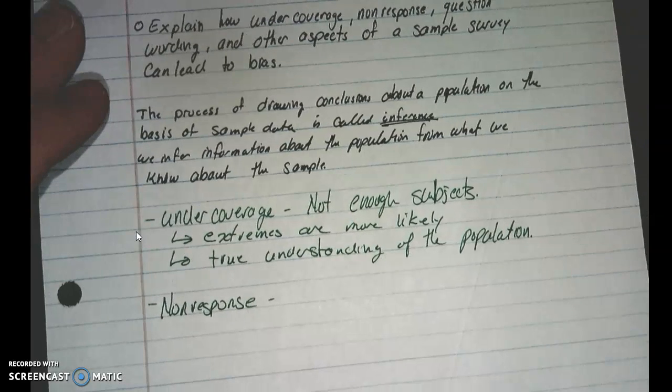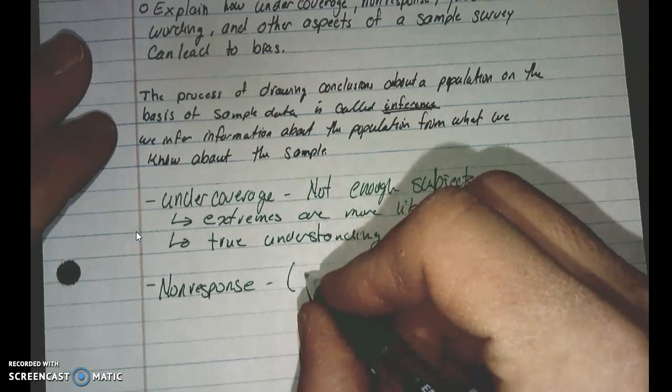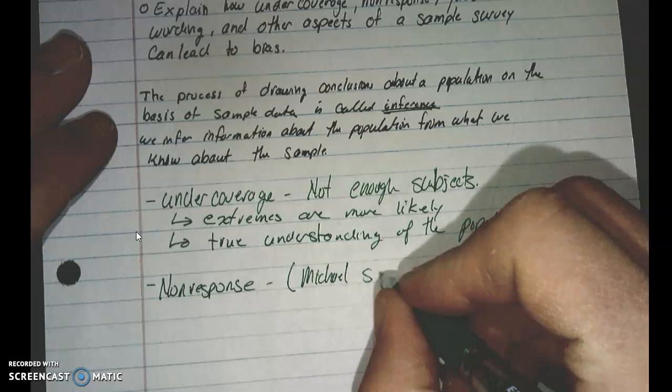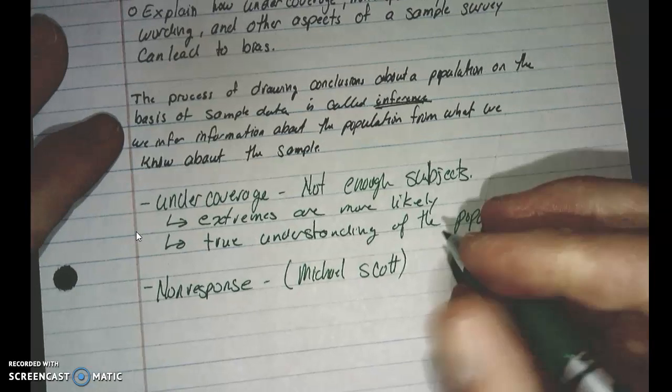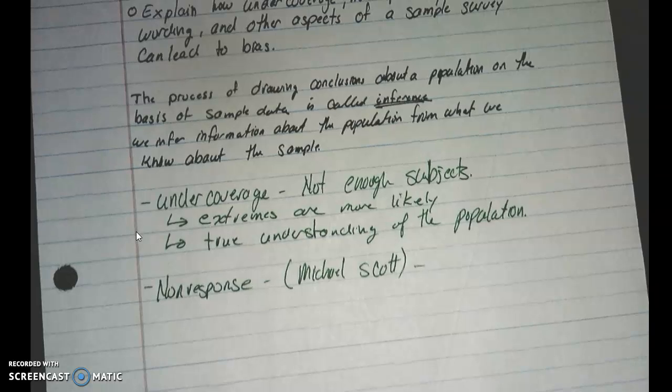Then the next one we have is non-response. I'm thinking of Michael Scott, in that first season, or maybe it's the second season, when he gets a fax from the main office, and he tells Pam to put it in the special filing system, and puts it in the trash. And Jan comes by, exactly. And he's like, well, where is it? And she's like, you threw it away. Anyway, the fact that he threw it away is a non-response action.